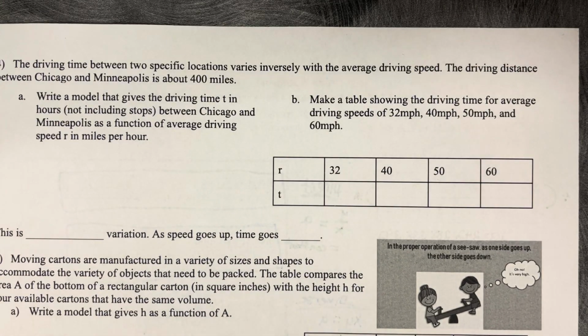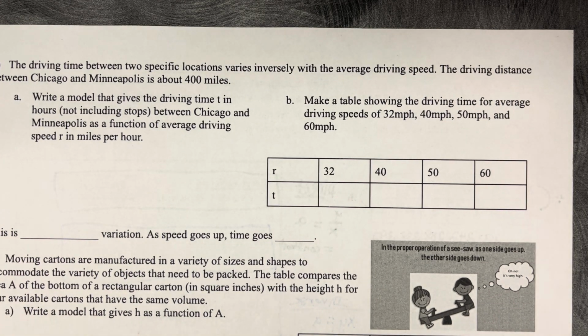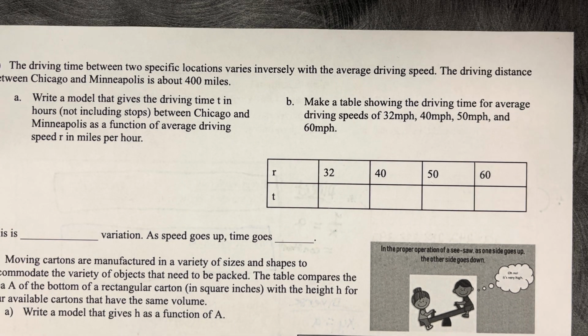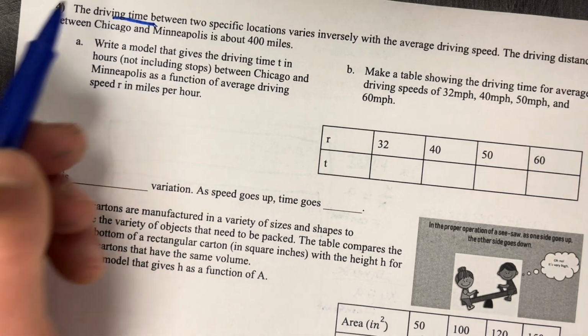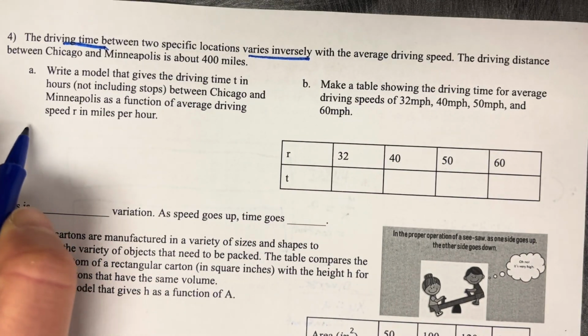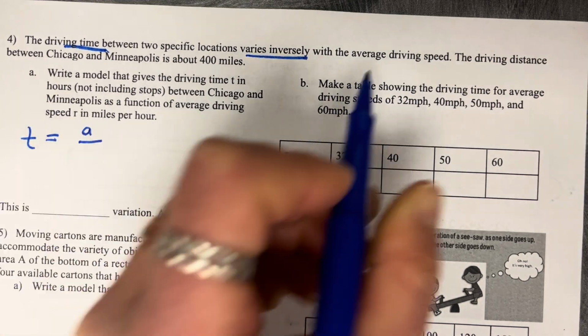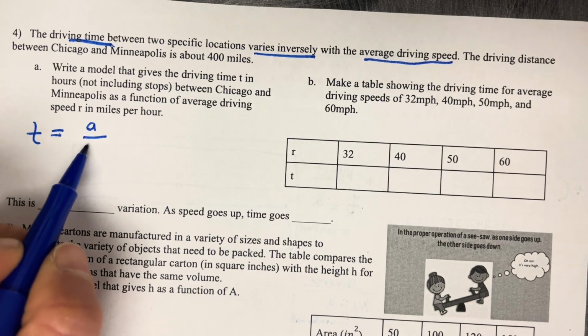Okay, so we have this situation. The driving time between two specific locations varies inversely with the average driving speed. The driving distance between Chicago and Minneapolis is about 400 miles. So let's go ahead and write the equation that they give us. As they said, the driving time between two specific locations varies inversely. That means that I could set time equal to some constant divided by average driving speed.